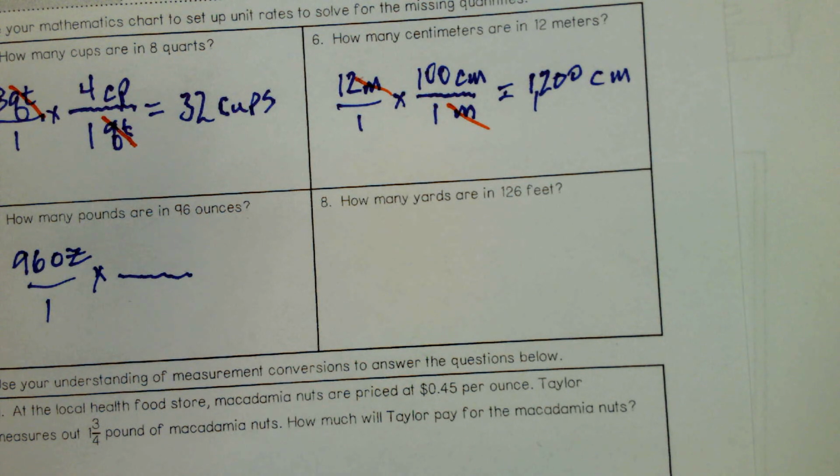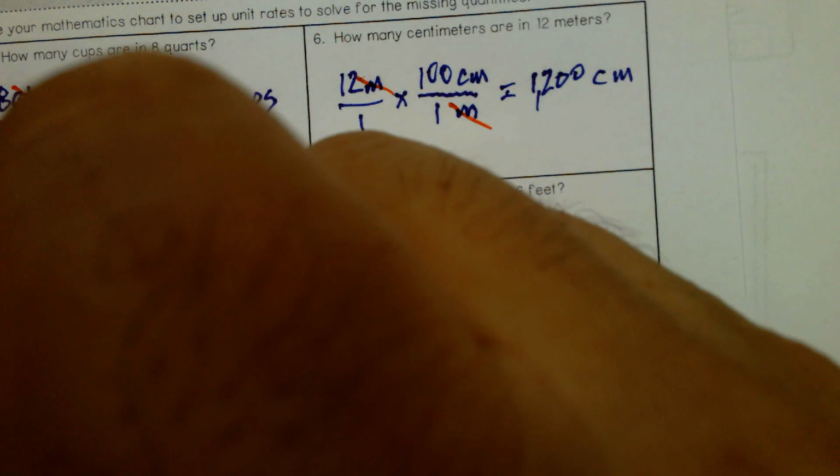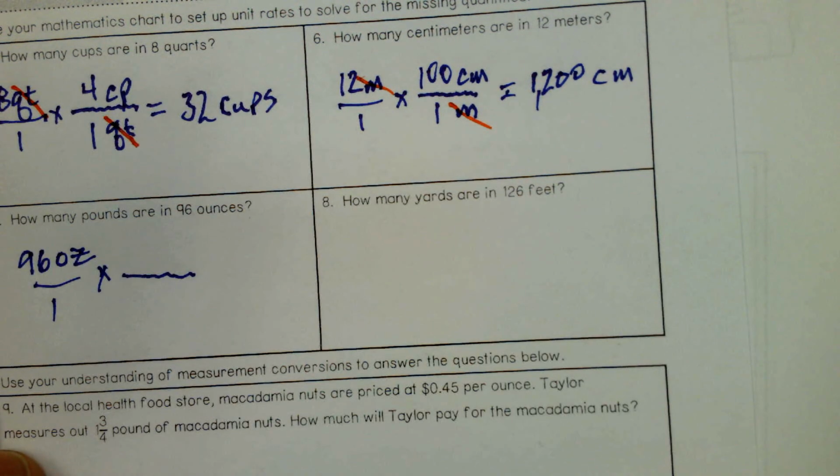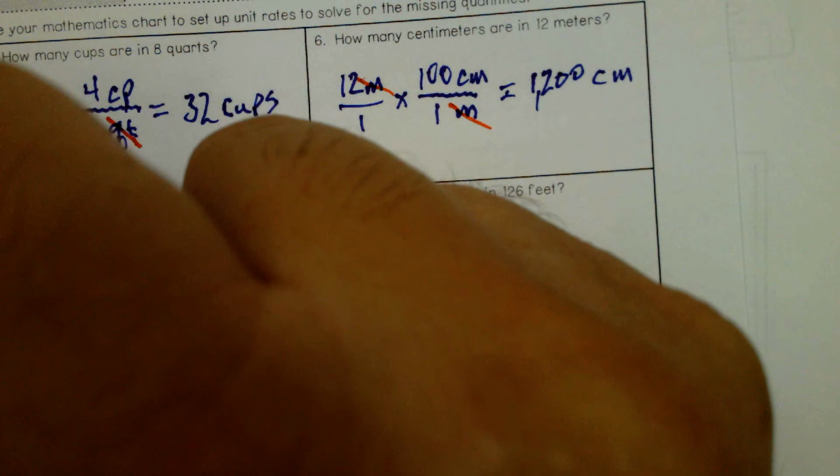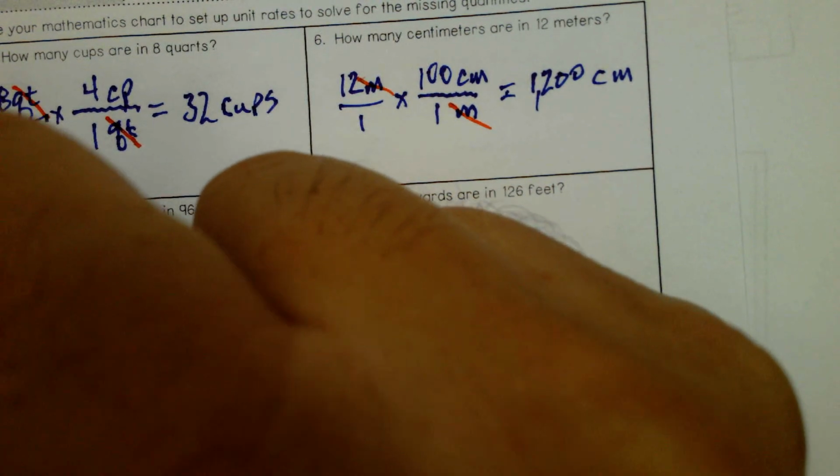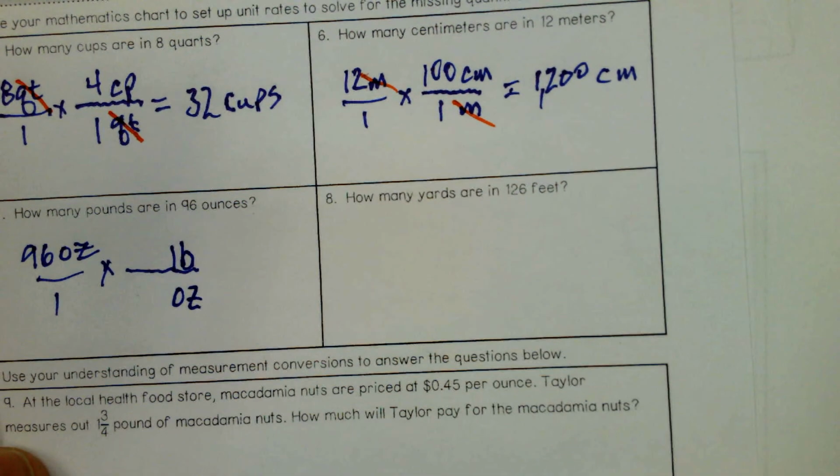So I believe pounds is more than ounces. So 1 pound is how many ounces? 16 ounces. Which one do we want on top? Okay.